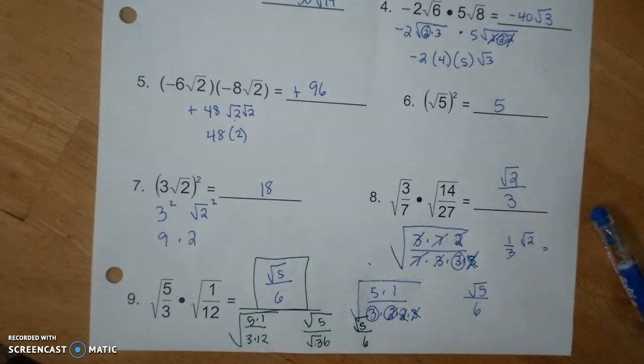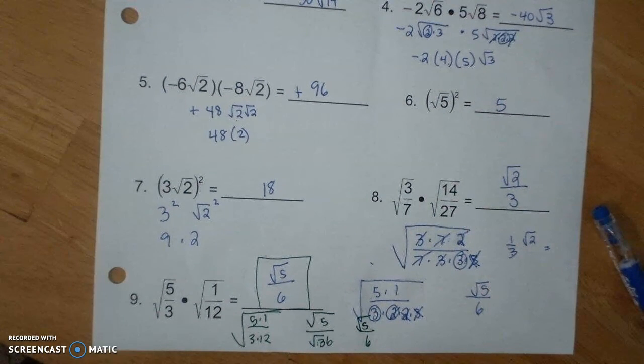I don't do it that way because I don't like dealing with large numbers. I squish it together, put it in prime factorization, simplify the fraction, and take them out of the radicals because they have to come out in groups of 2. That is how you multiply radicals.